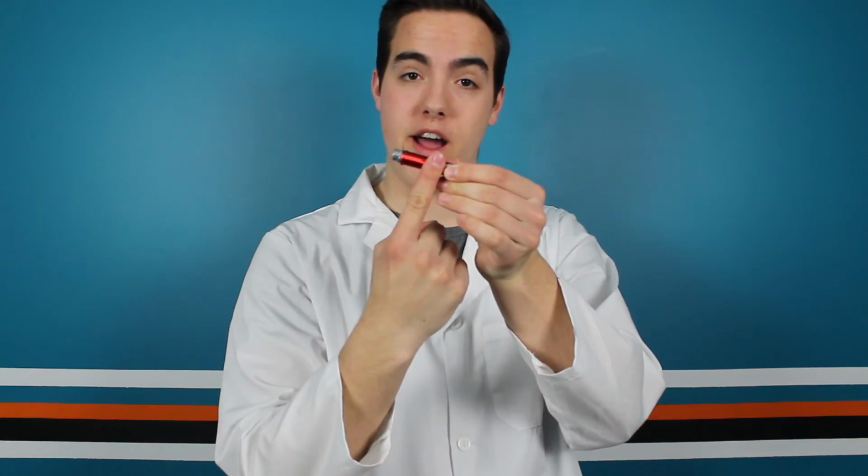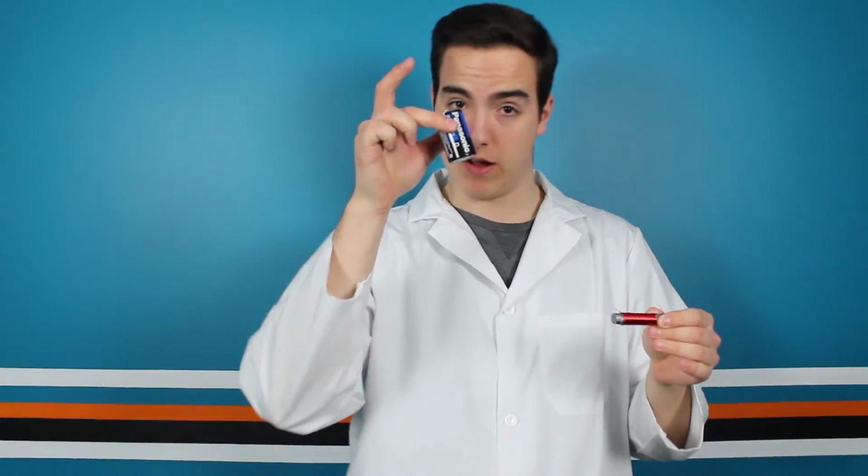This finally brings us to today's project, which is going to be an electromagnet. It's a very simple design. All you need is a ferrous material. I'm using iron here, a conducting wire, and a big old battery.